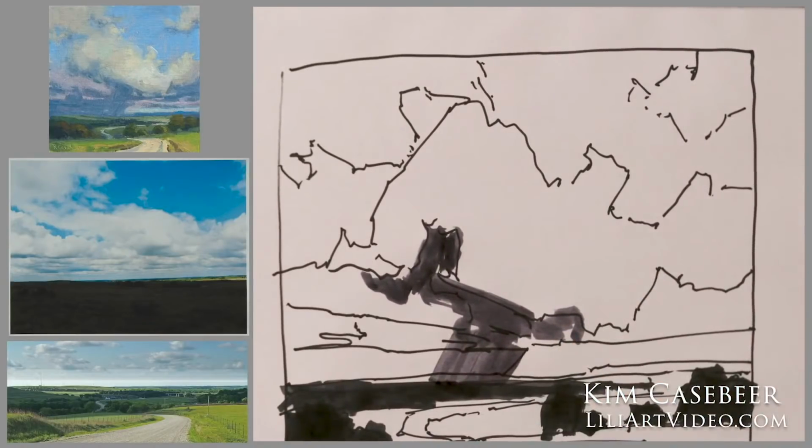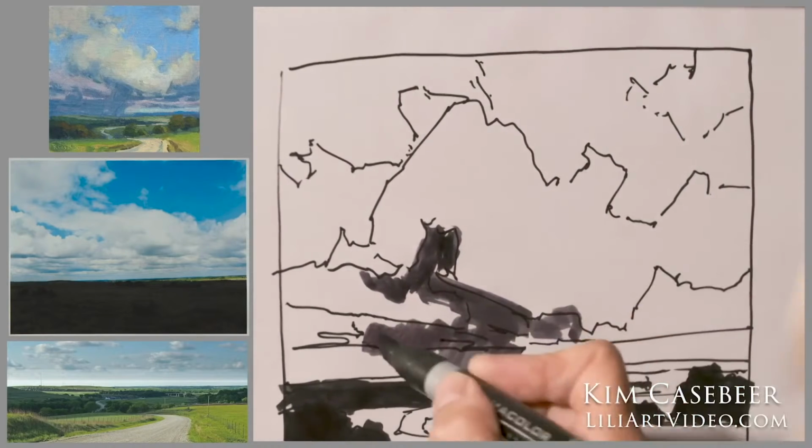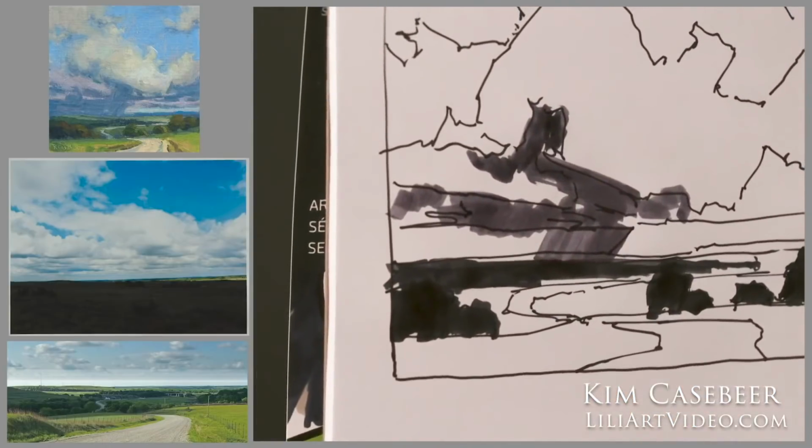And having this broad tip on the marker is really helpful to fill these areas in quickly.